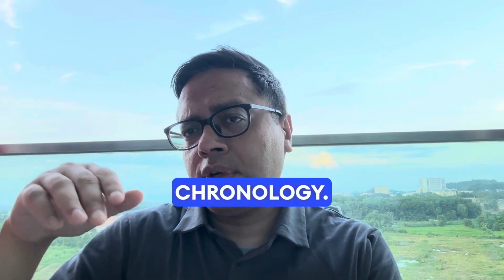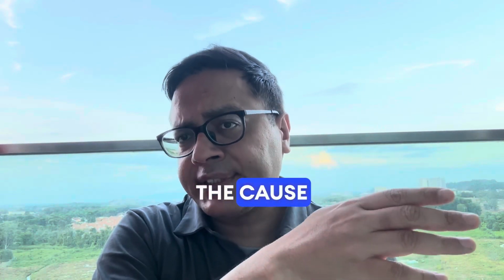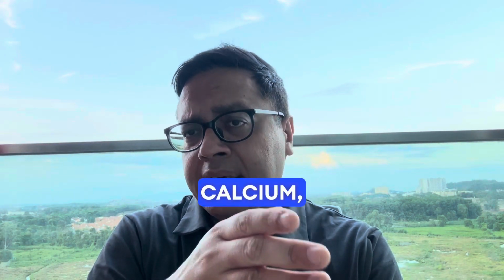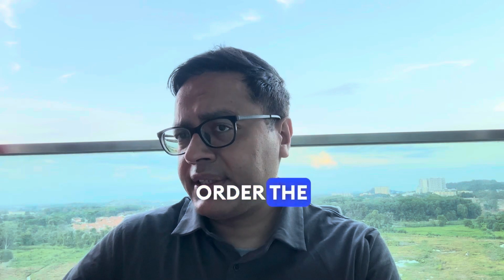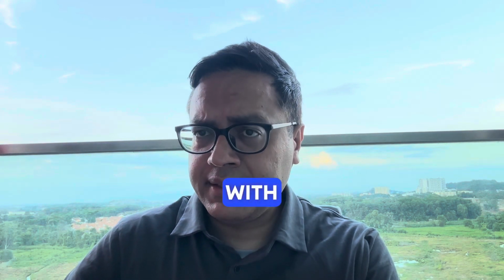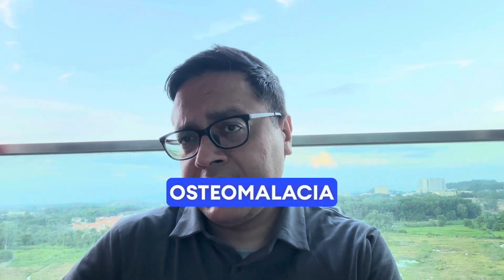So understand the chronology. Low vitamin D is the cause. The effect is low serum calcium. The next effect is high serum parathyroid hormone, and the effect after that is low serum phosphate. This is the order in which things happen in a patient with osteomalacia that you need to understand.